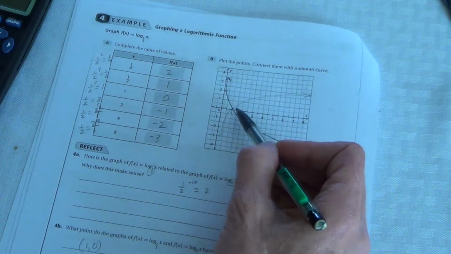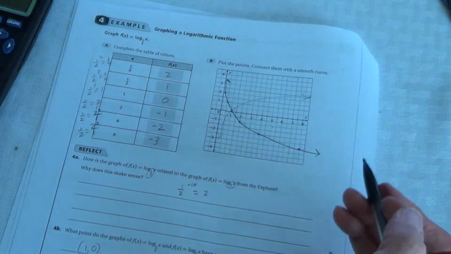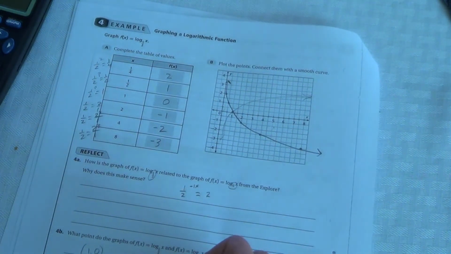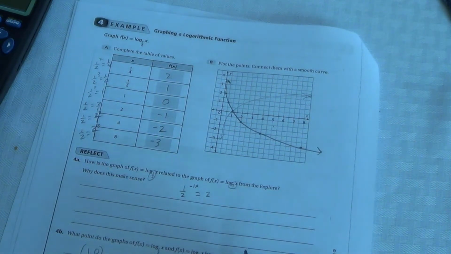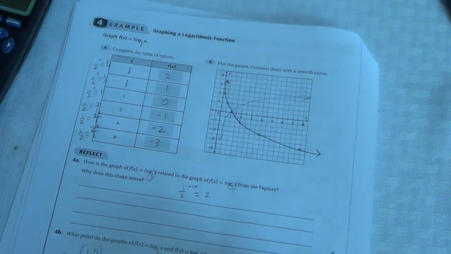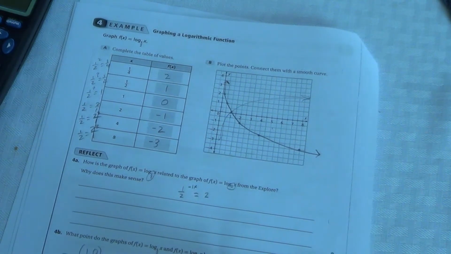It's coming straight across our y equals x line. So anytime you have a 1 in here for your x, you're going to have 0 no matter what the base is, because anything to the 0th power equals 1.